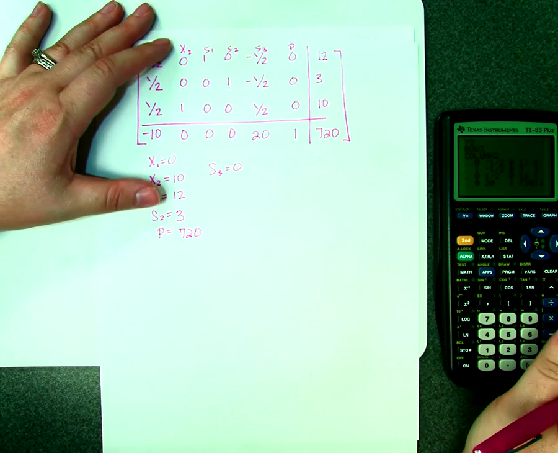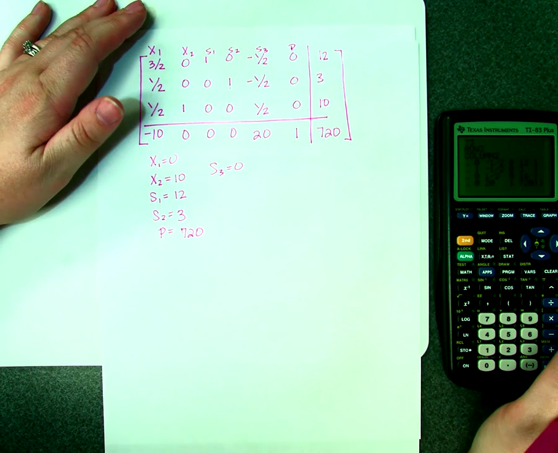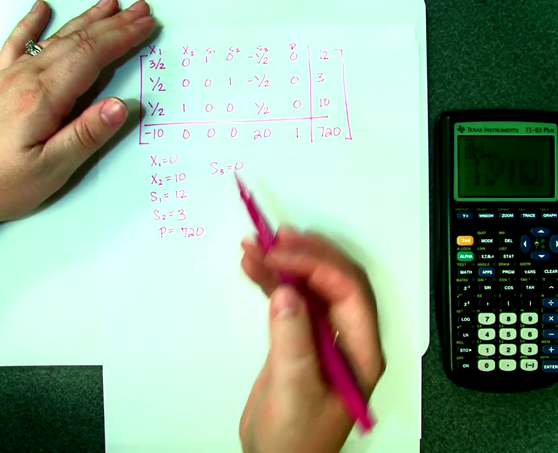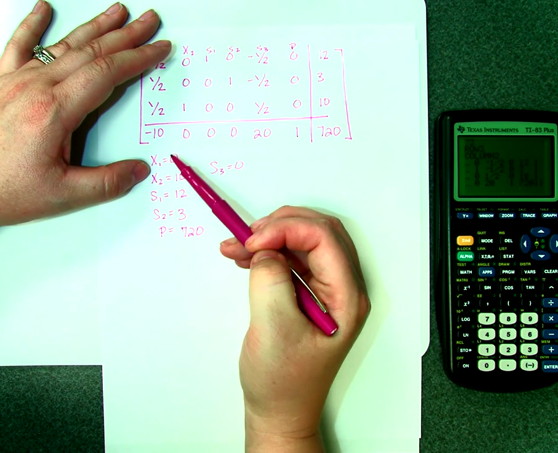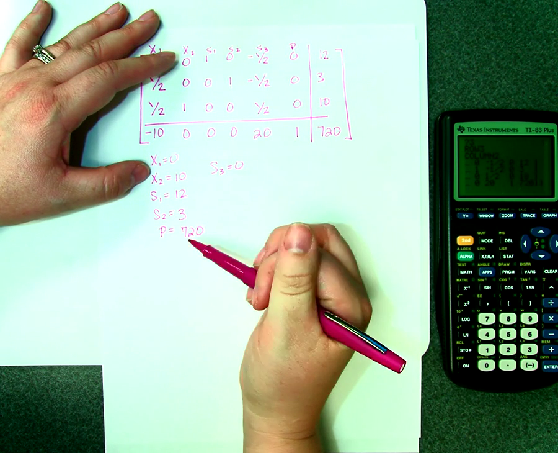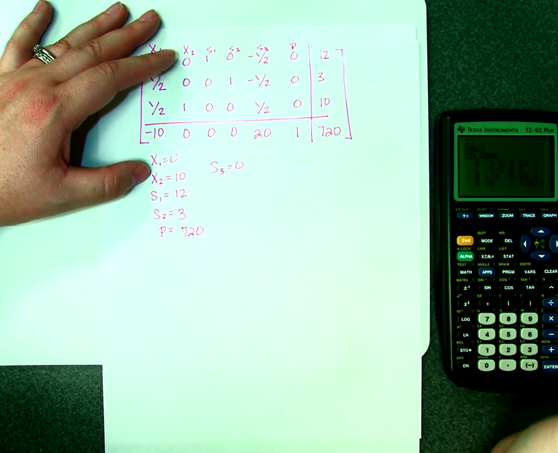So this is a new corner point, if you will, if we were graphing this, and the value of this corner point, when x1 is equal to 0 and x2 is equal to 10, is 720.